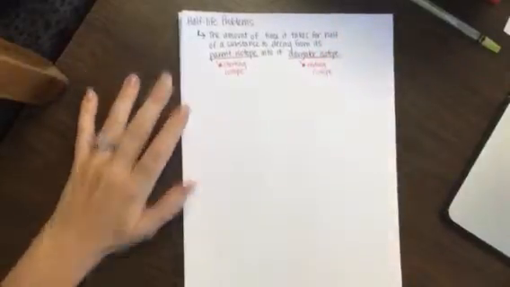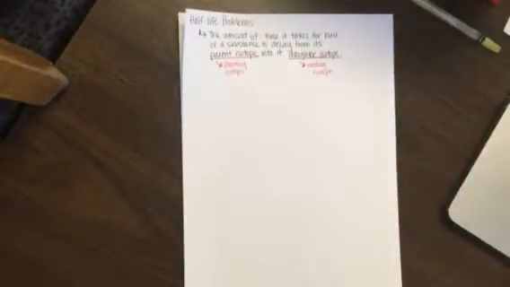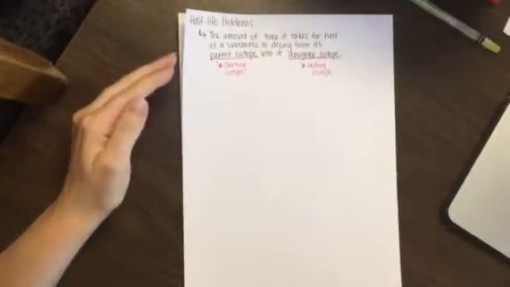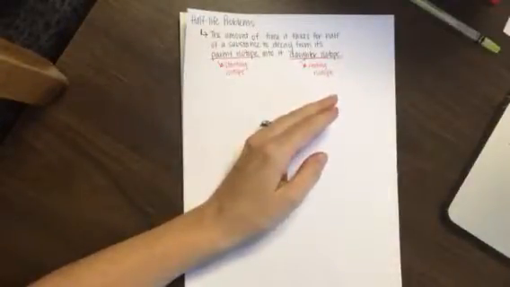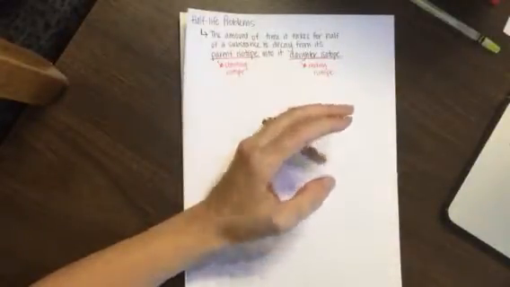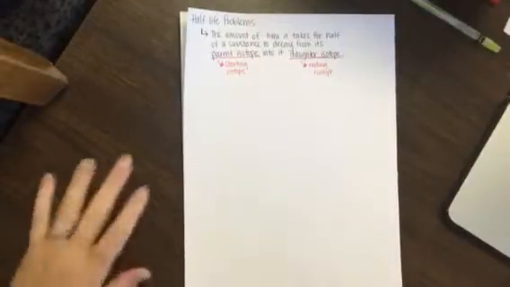So for the simulation that you guys just did, the heads up pennies represented our parent isotopes, and the tails represented our daughter isotopes. You guys don't need to write this down. I already know how to do it.